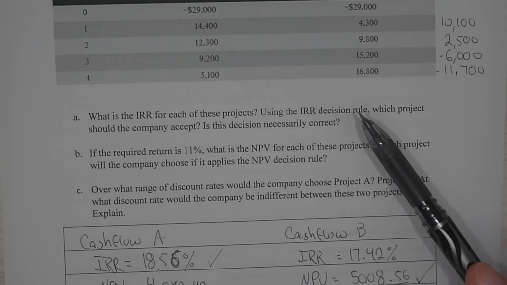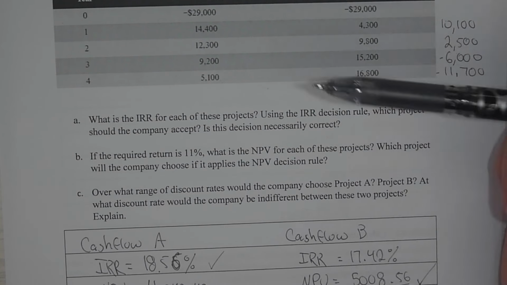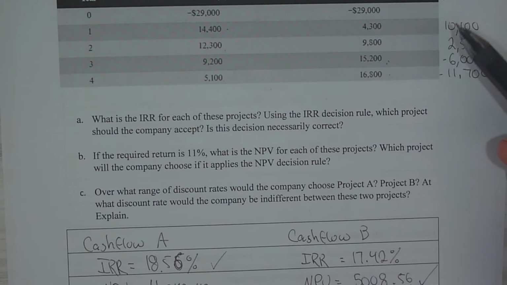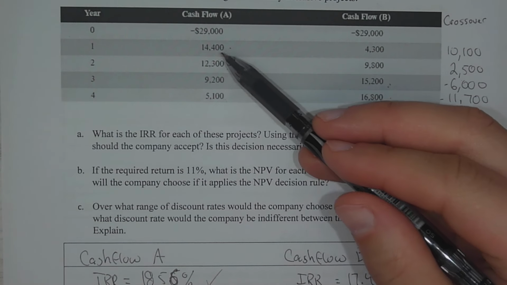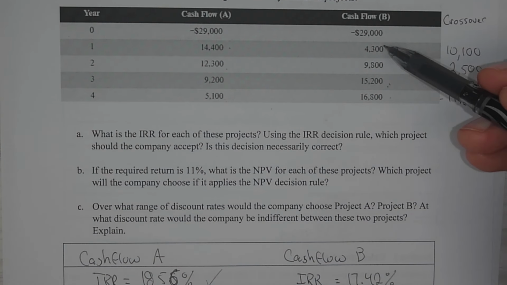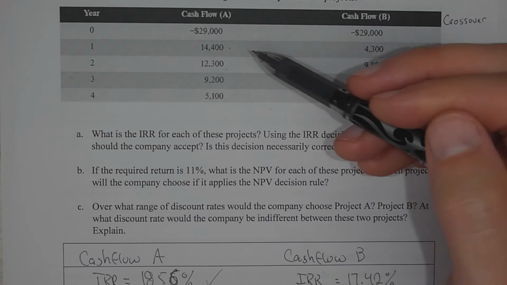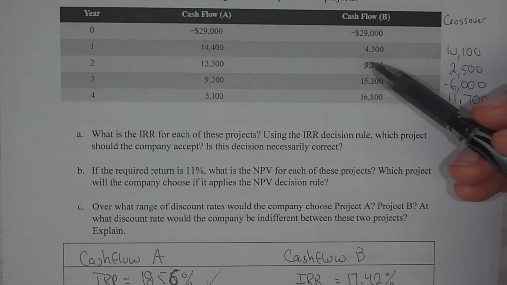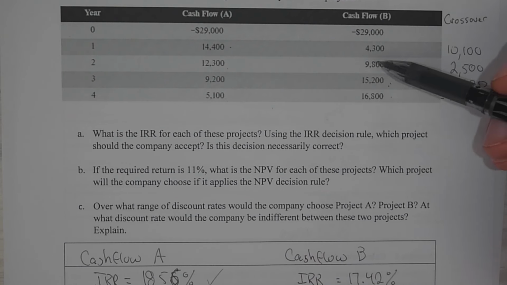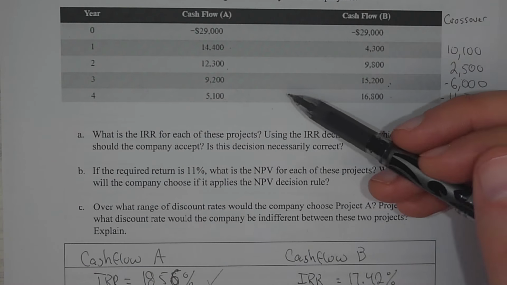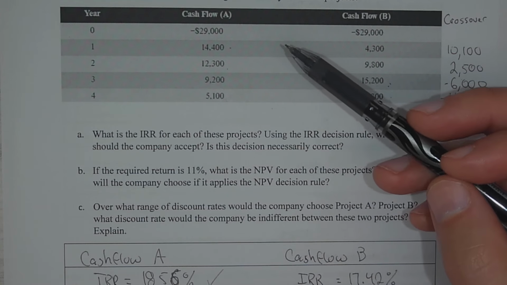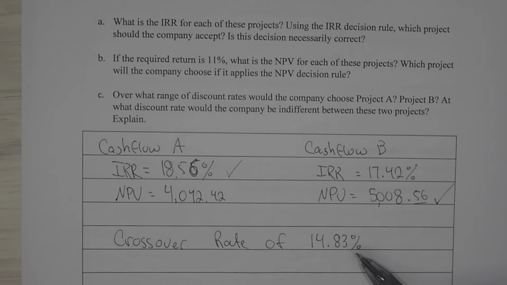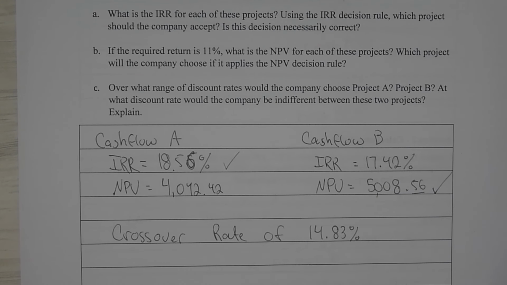So because of the different values, as you can see, this is front loaded, this is back loaded, but at 14.83%, this one will pay a little more money over time, but this one will pay more money up front. So what will happen is that at 14.83%, they'll both be at 0 NPV. So then we'll become indifferent. We won't care if this was our required rate.